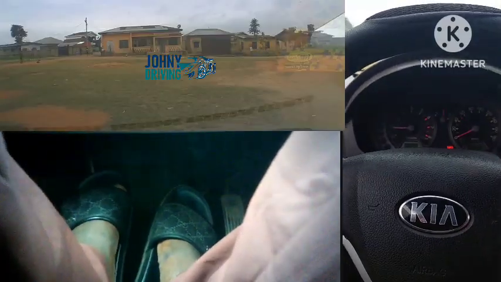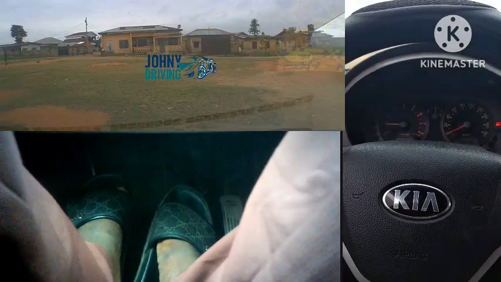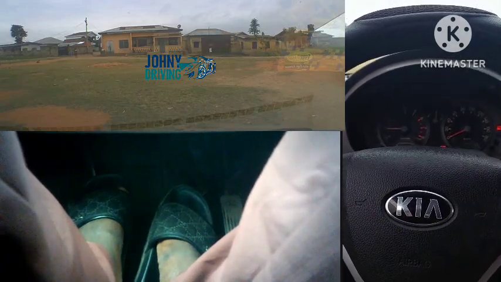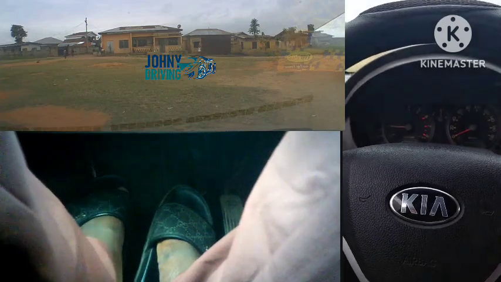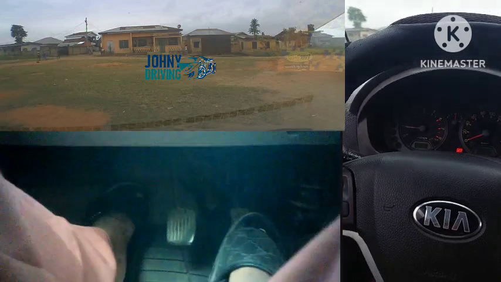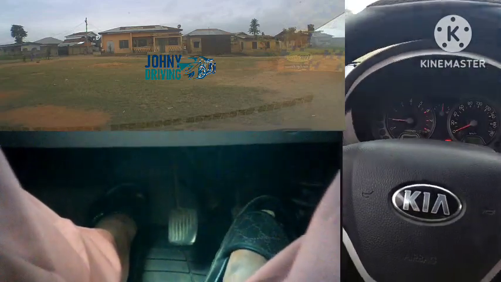Because if you release it as soon as you get a biting point, the car will stall. Okay? Over here they say the car will stall. So let me demonstrate that for you to see. So I'm gonna try and move the car.